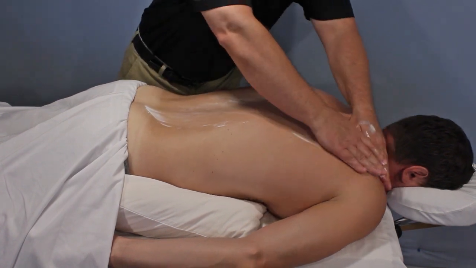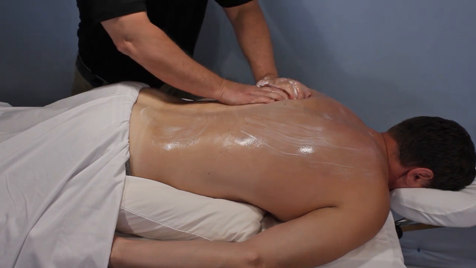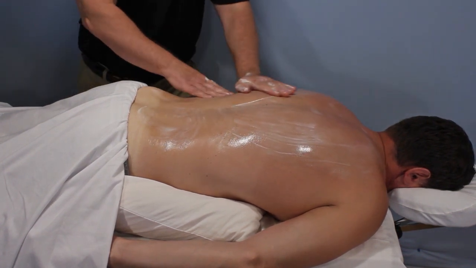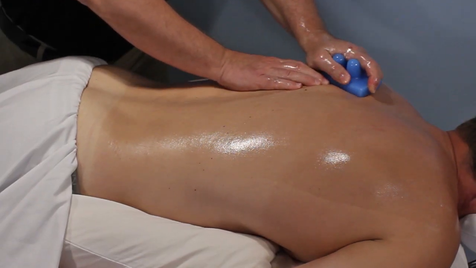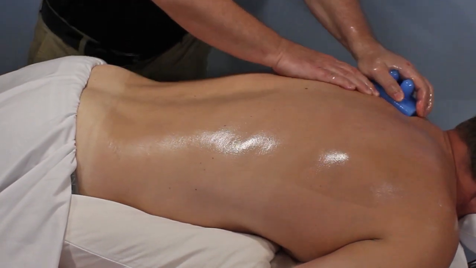Start with light massage techniques to assess the tissues, apply lubricant, introduce your hands, and prepare the client for the treatment. Gradually apply more pressure to reduce superficial muscular tension and increase circulation.